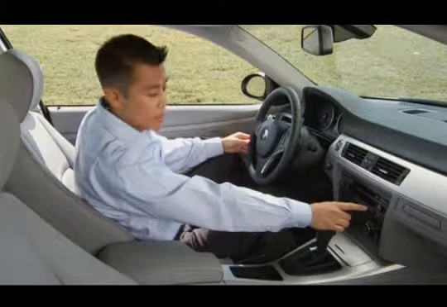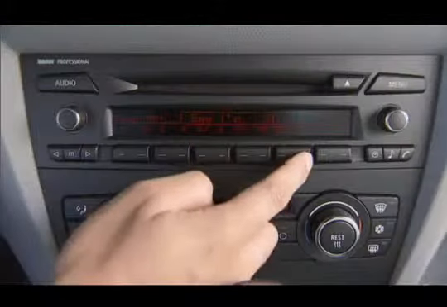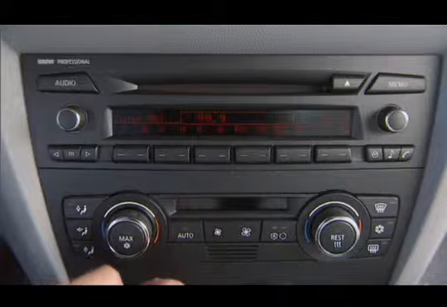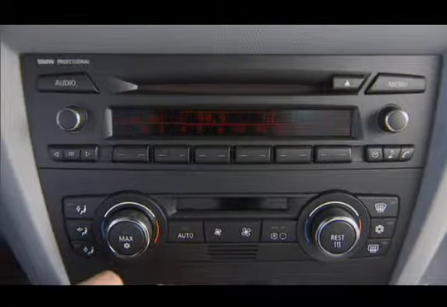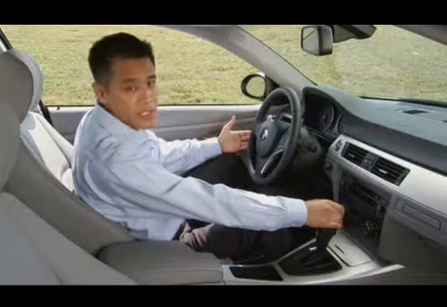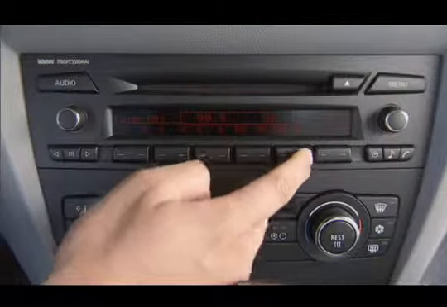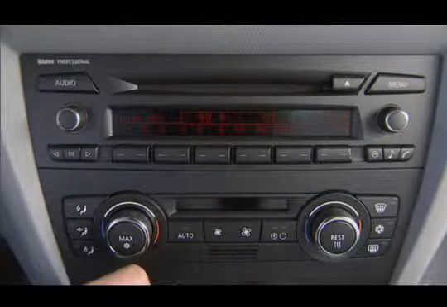The last button here along this row, the SC button, that stands for Scan. If you press it, it goes to the next available radio station, and it'll move on every 15 seconds or so from there. If you like the radio station that you're listening to, simply press the scan button again, and that's the radio station that will remain.